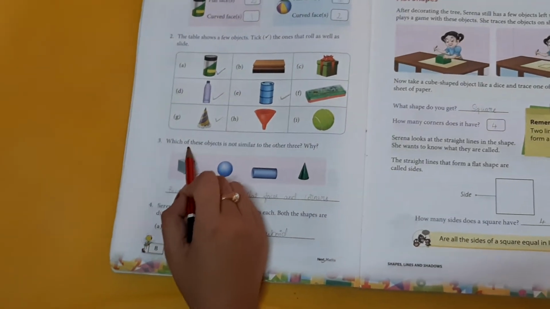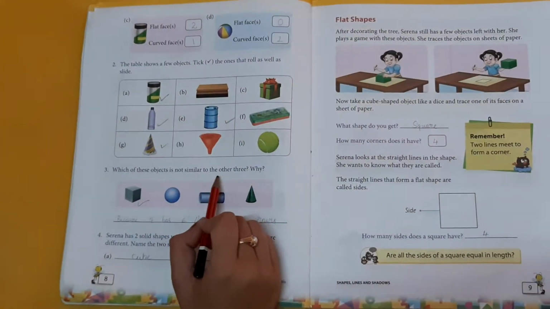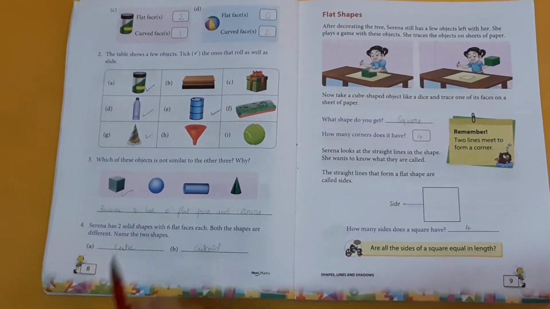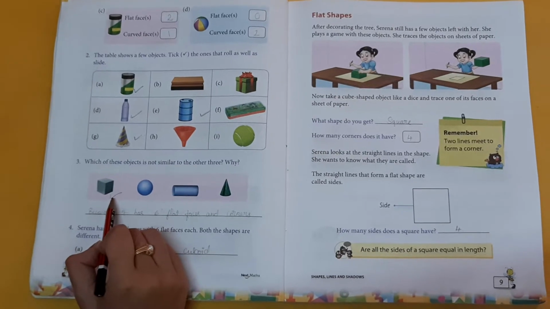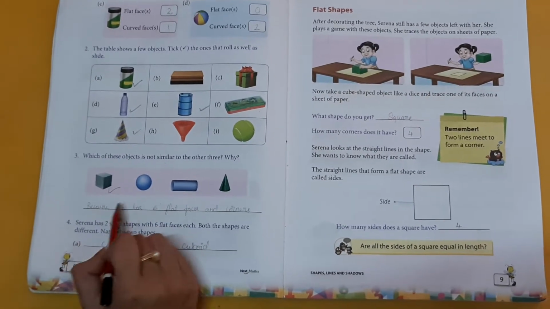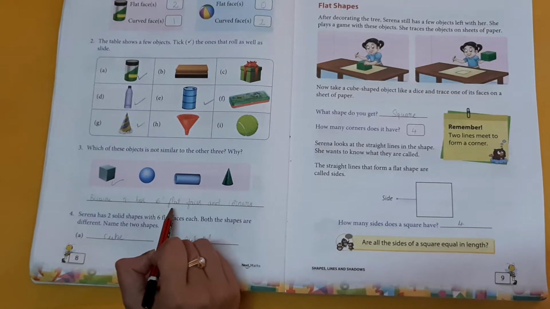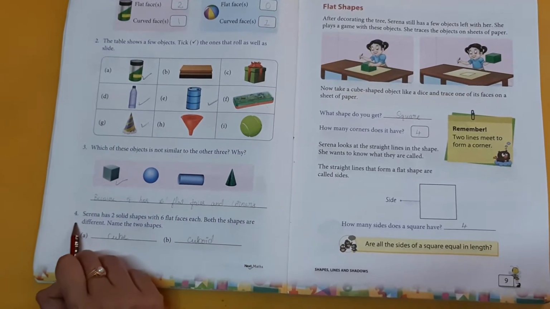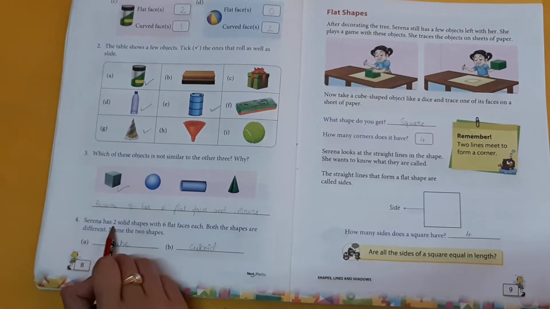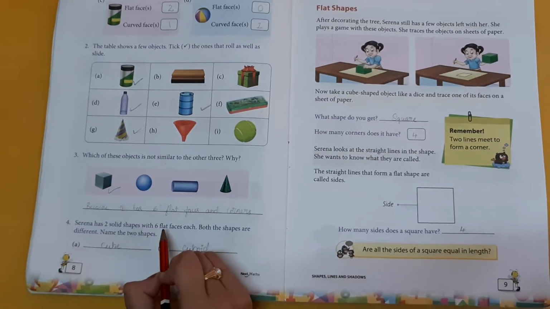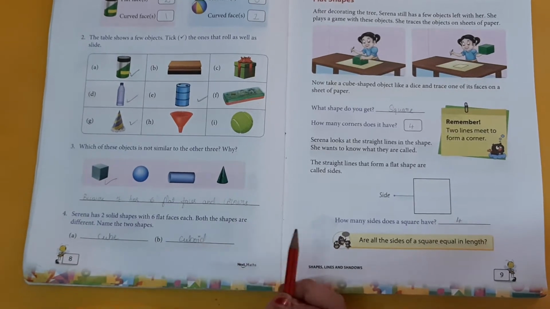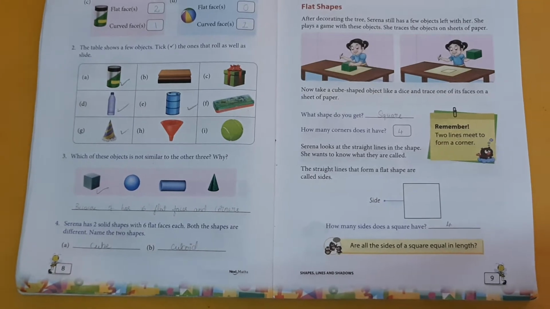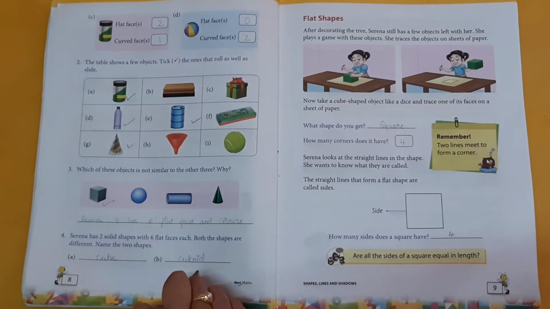Third question, which of these objects is not similar to the other three? Why? Yes, cuboid. No, it is cube because it has 6 flat faces and corners. Fourth question, Serena has 2 solid shapes with 6 flat faces each. Both the shapes are different. Name the 2 shapes. Cube and cuboid.